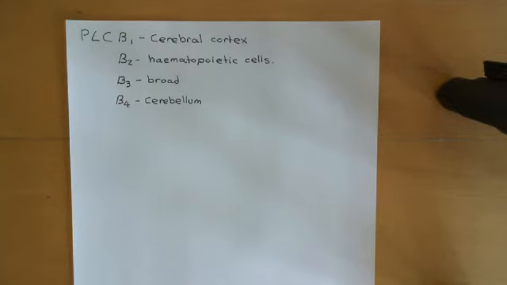However, these four members all have the same sort of broad structural features, and many of them are regulated in the same way. For instance, these are the ones which are going to be activated by alpha Q/11 family alpha subunits of heterotrimeric G proteins, which we'll spend some time discussing in a moment. We'll also see how certain of them, particularly phospholipase C beta 2, can also be activated by the beta gamma subunits of heterotrimeric G proteins.